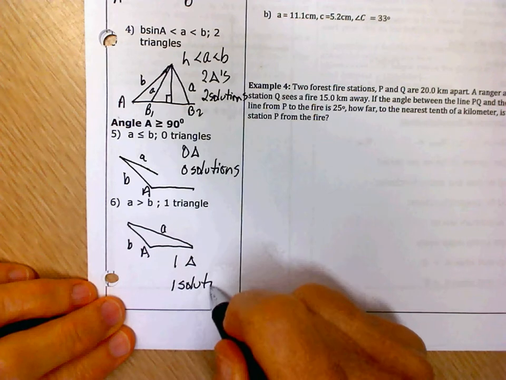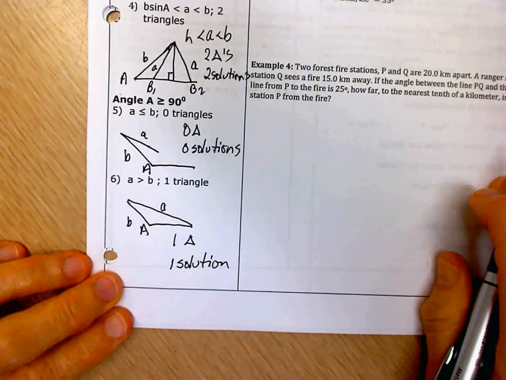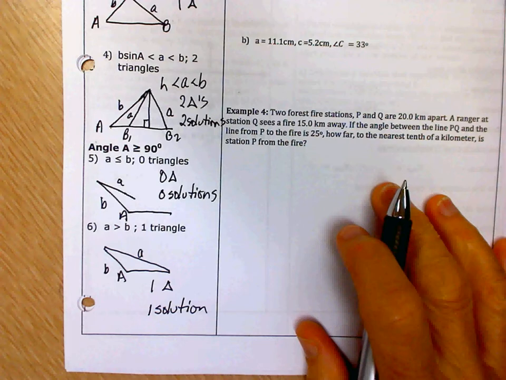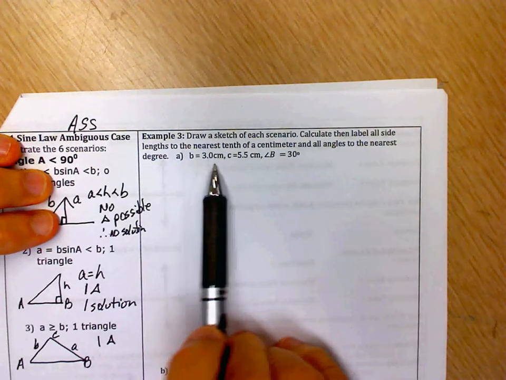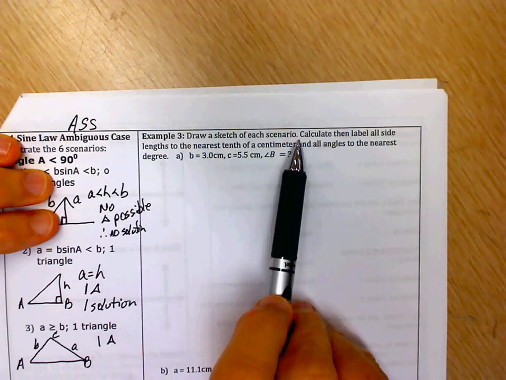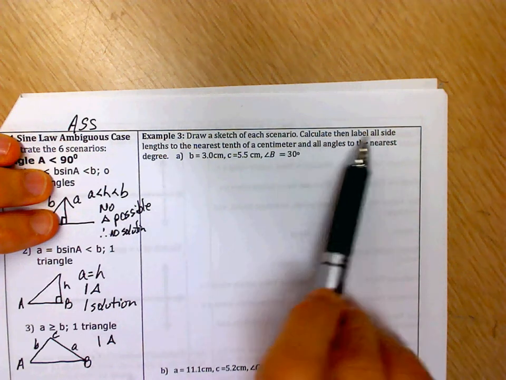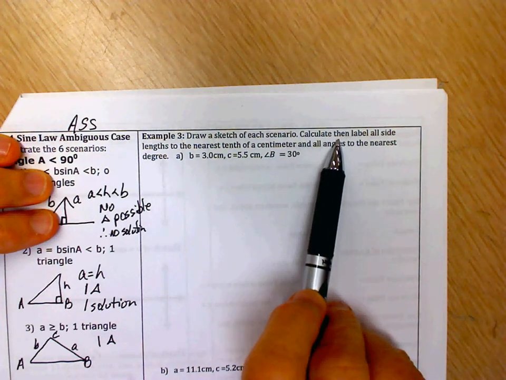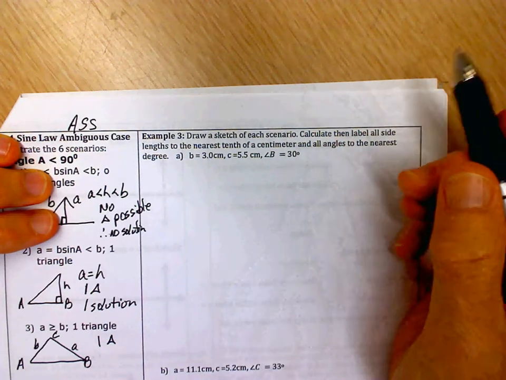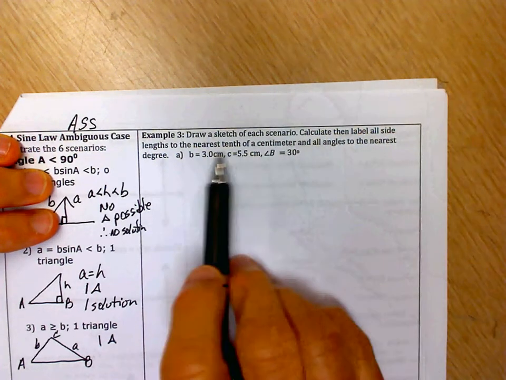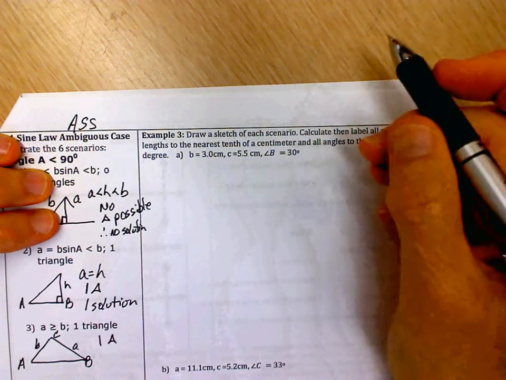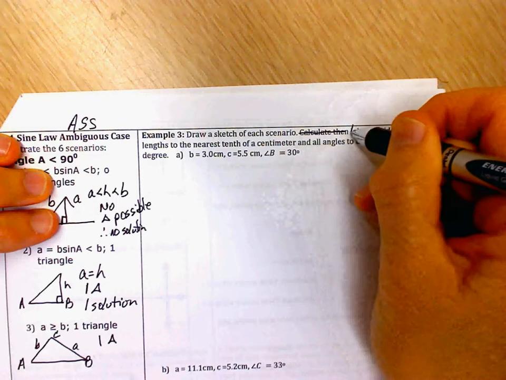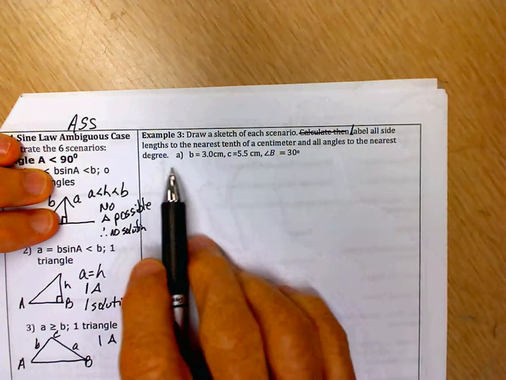So let's try two problem-solving questions. All right. In this situation, draw a sketch of each scenario. Calculate, let's see, I think there's a few typos here. Label all side lengths to the nearest tenth of a centimeter and all angles to the nearest degree. Okay, what we want to do is solve this triangle. We're given side, side, angle, and we need to solve it.